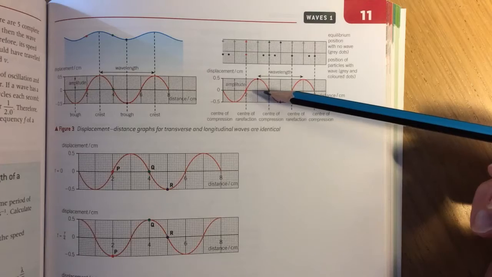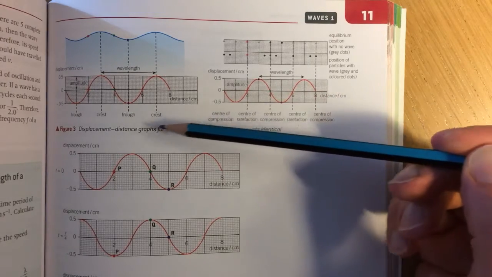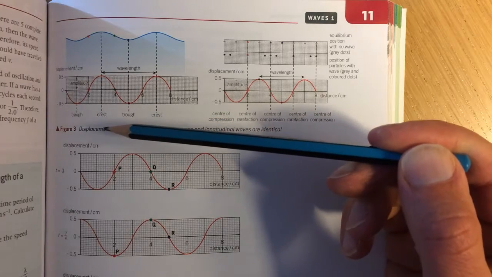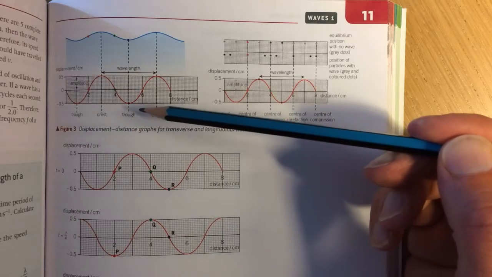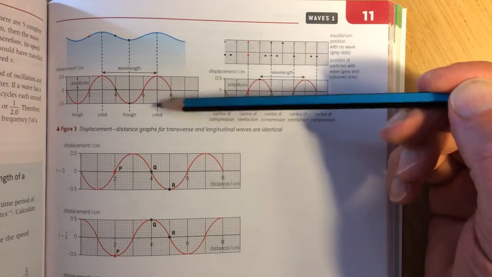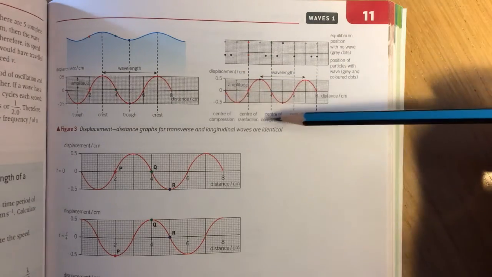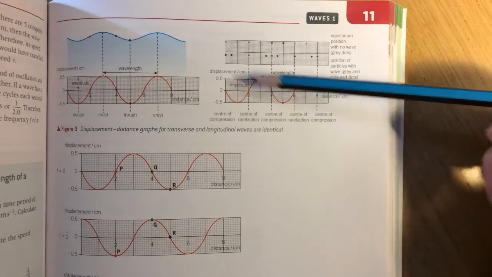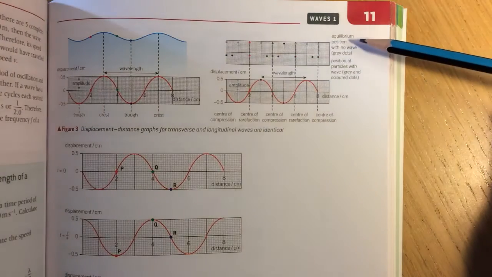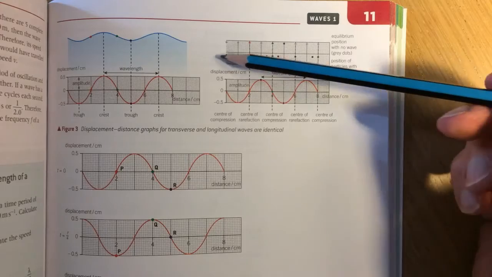I think what they're trying to say is that the displacement distance graphs, the displacement is the distance from the equilibrium position for a point on the wave, the displacement either up, positive, or down, negative. And what they're saying is that you can draw a displacement distance graph for a transverse wave, this wave here, or a, what's the other one? Longitudinal wave.